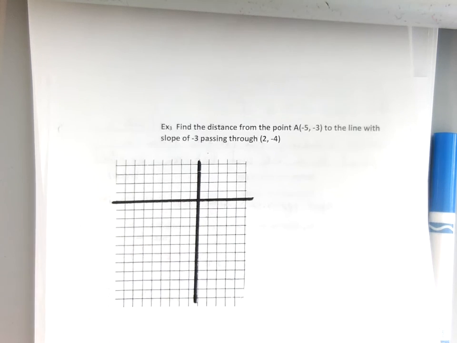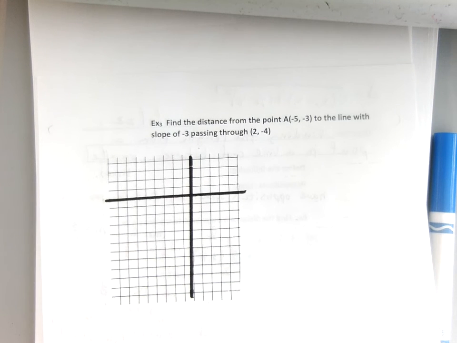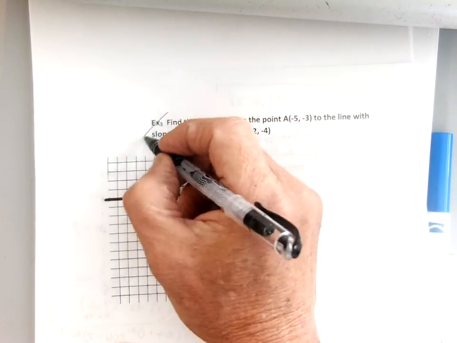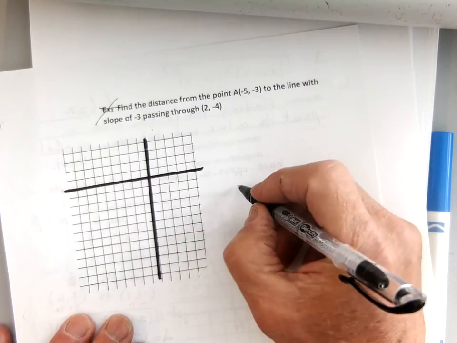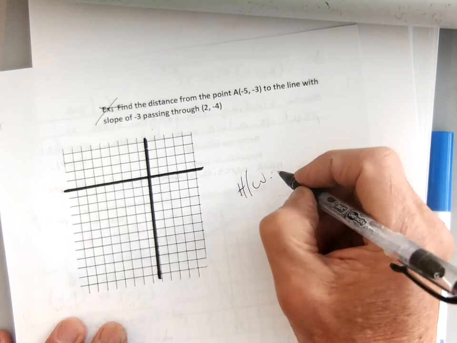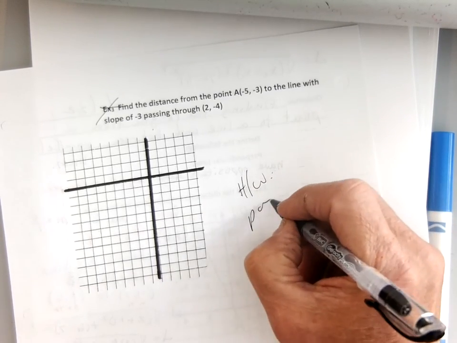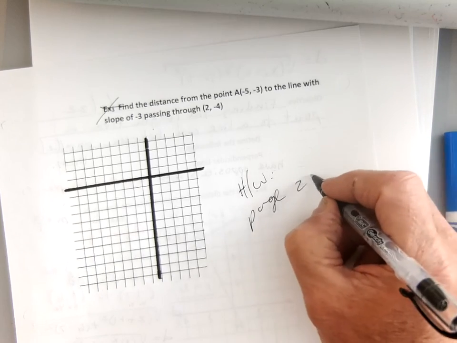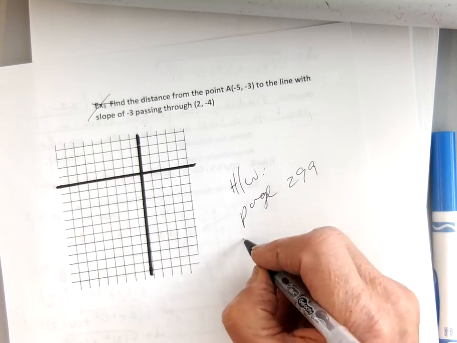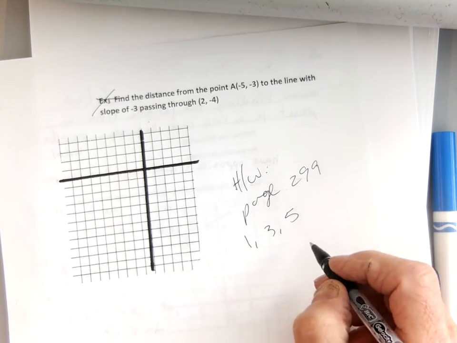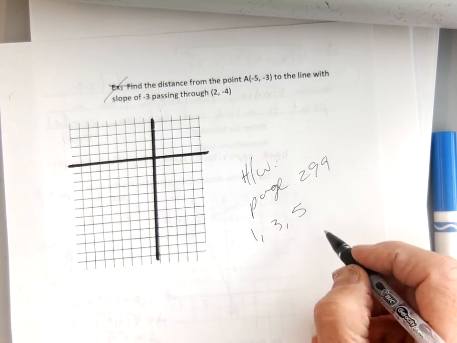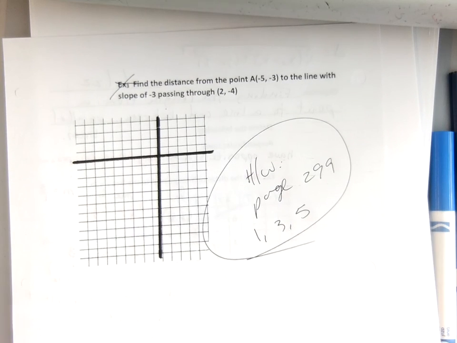We actually don't need to do example 3, so I'll stop there. What I want to do instead is get the homework out to you. Page 299. I want you to do 1, 3, and 5. And I think that's all we'll do, okay? 1, 3, 5. Just 3 problems, okay? 1, 3, and 5, and that's all we'll do.